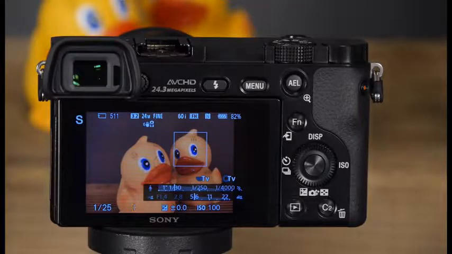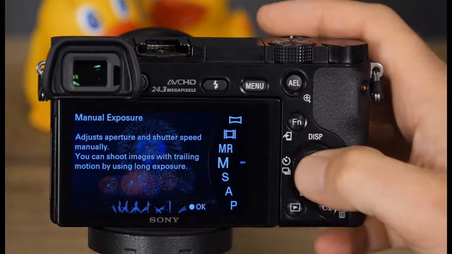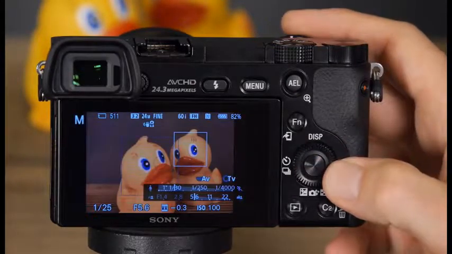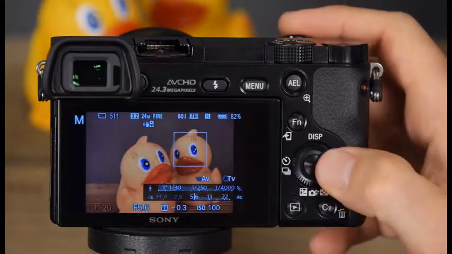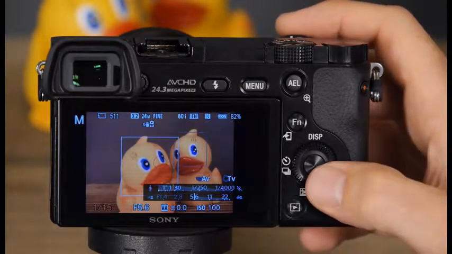The next advanced shooting mode is memory recall. With this mode, you can register a bank of frequently used settings to one easy-to-recall mode. To register a bank of settings to the memory recall mode, you will first need to select each of the settings that you'd like to register. Choose the shooting mode, the exposure settings, the white balance, and even the image quality and size settings.